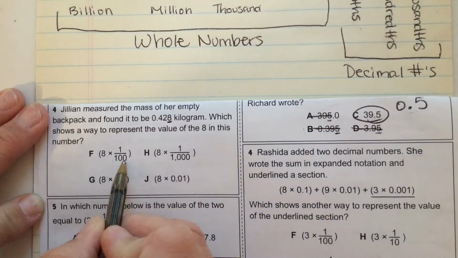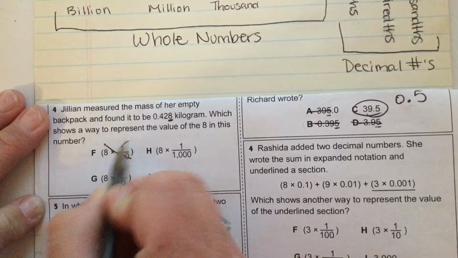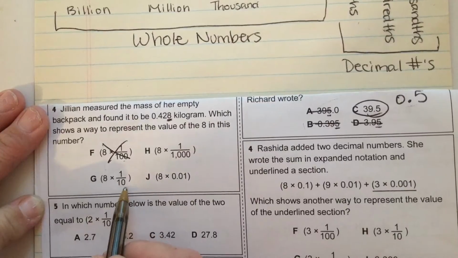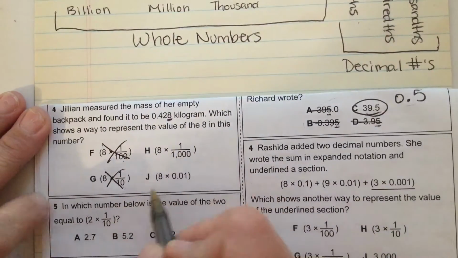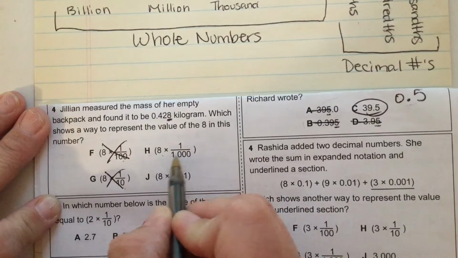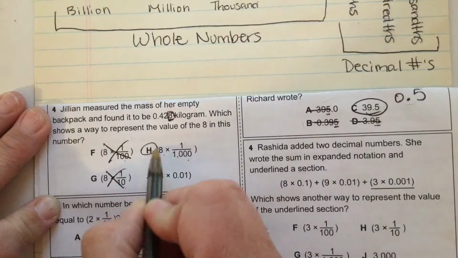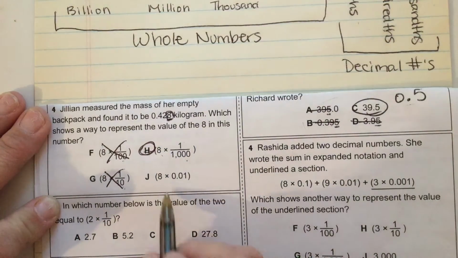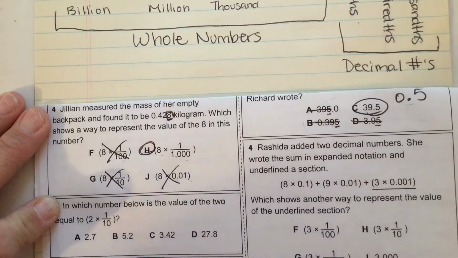Okay, so 8 times 1 over 100 is the hundredths place. The 8 is not in the hundredths place. 8 times 1 over 10 means it's in the tenths place. The 8 is not in the tenths place. H says 8 times 1 over 1,000. The 8 is in the thousandths place. J says 8 times 0.01, which is the hundredths place.